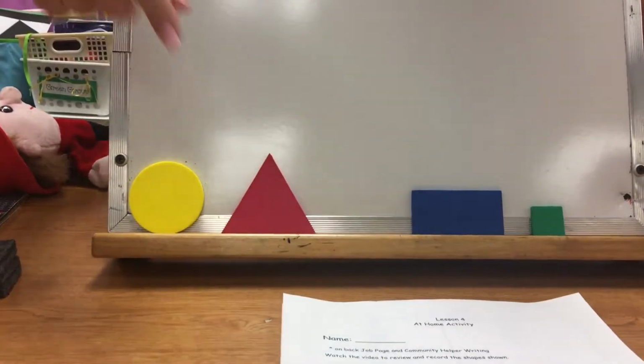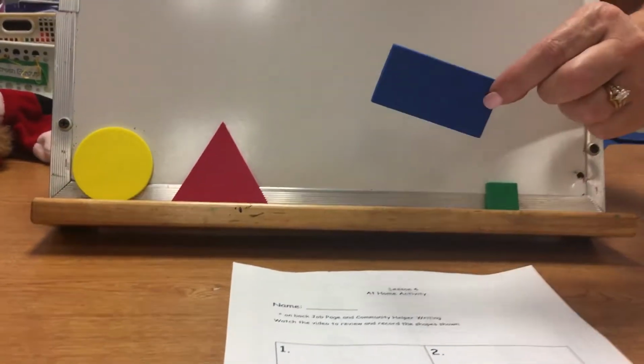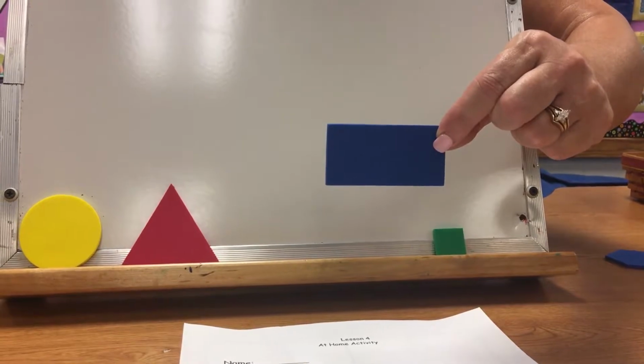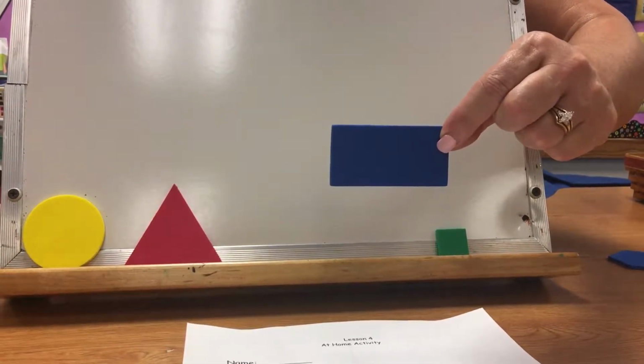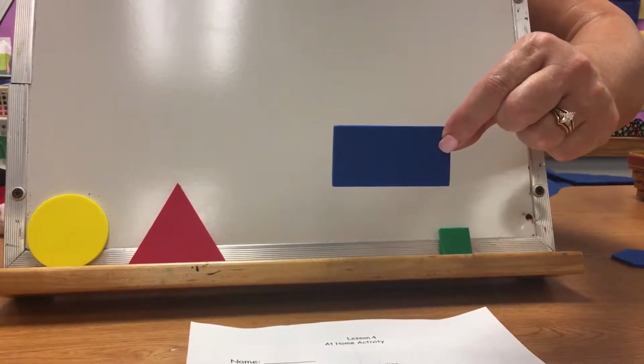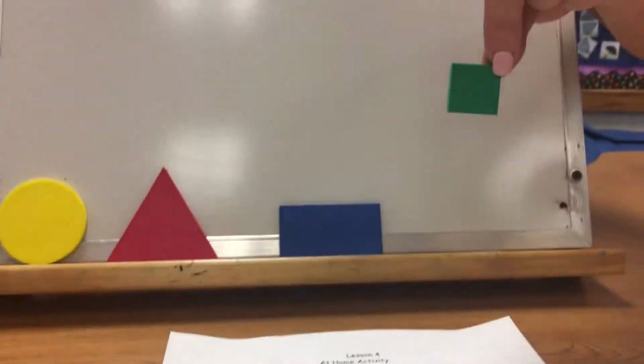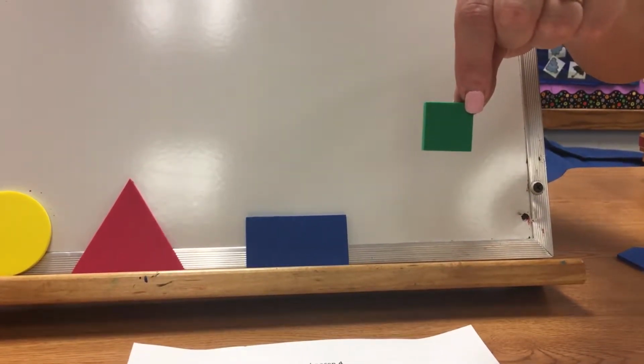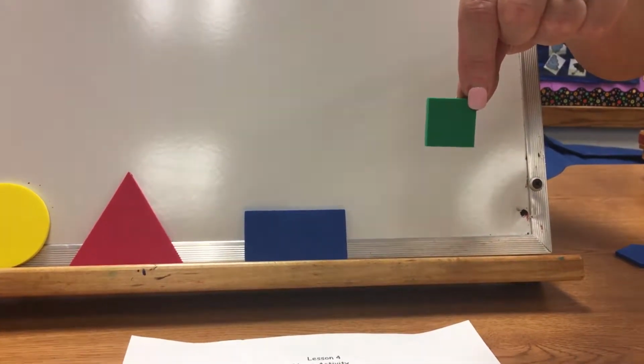And then for number 3, I'm going to have you draw a rectangle with 2 long sides and 2 short sides and 4 vertices. And then for number 4, I'm going to have you draw your best square. Try to see if you can get all 4 sides equal and 4 vertices.